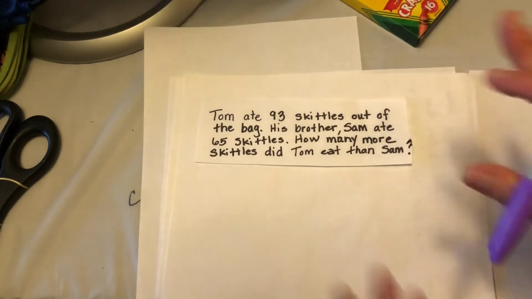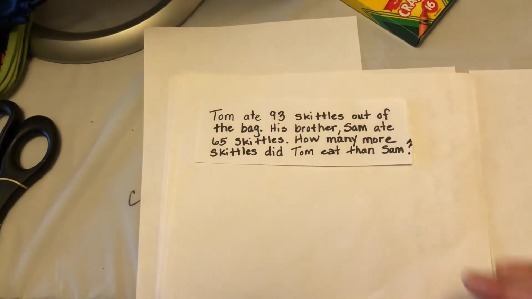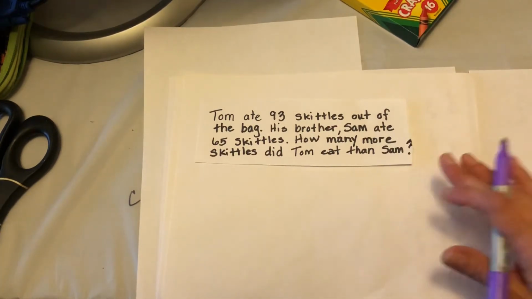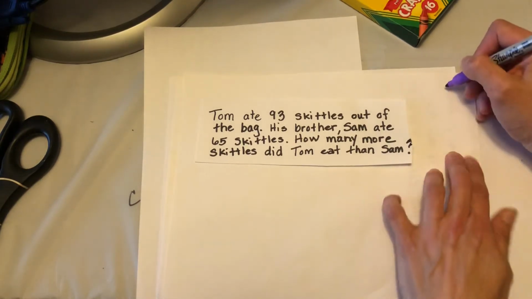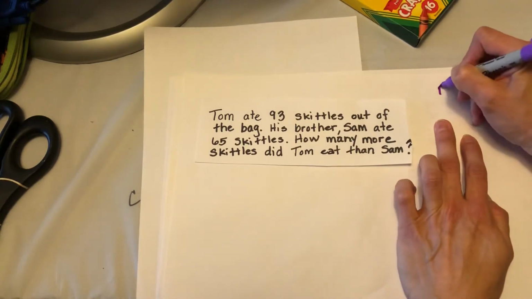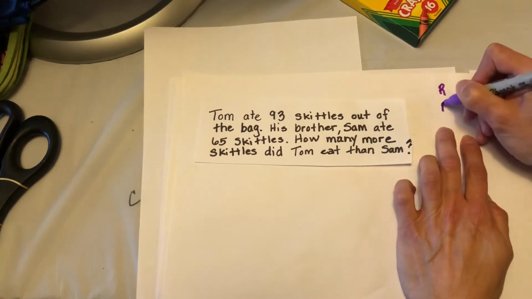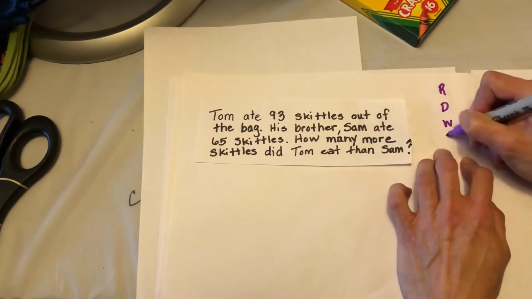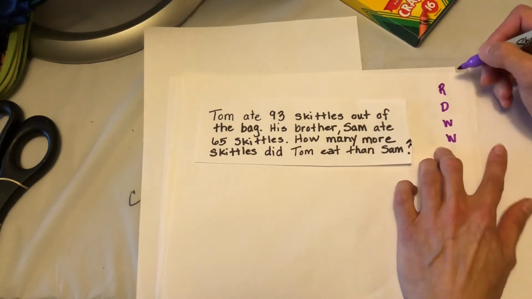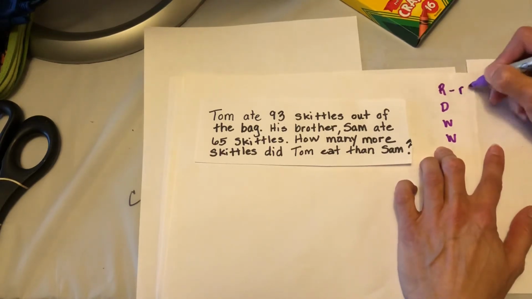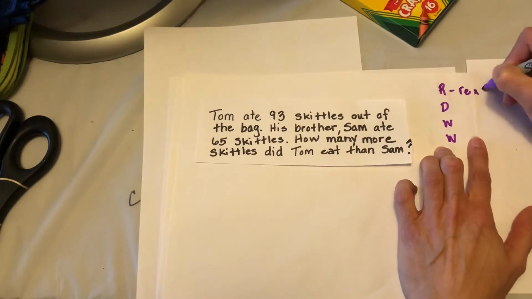Now we don't know until we read the problem if we need to add or subtract. So we have to figure that out. So I like to use this strategy. It's called RDWW. And what that means is, first I want to read the problem.